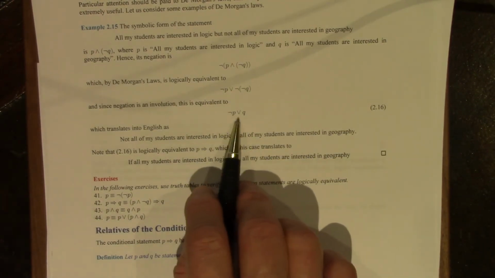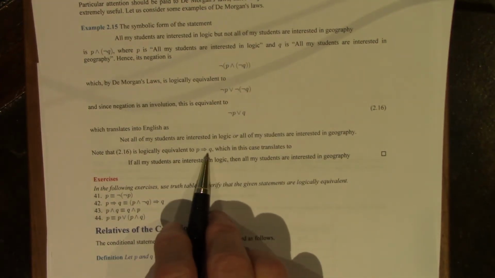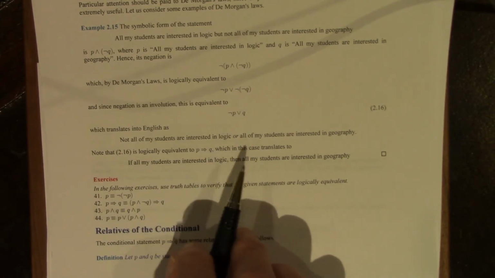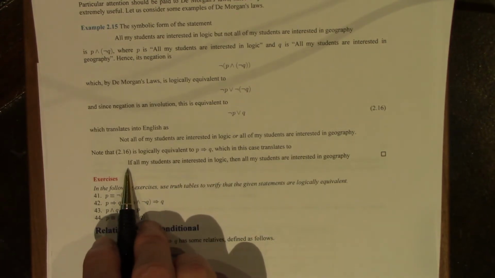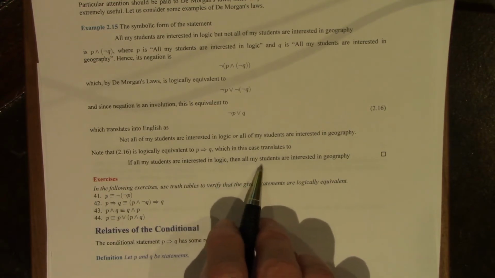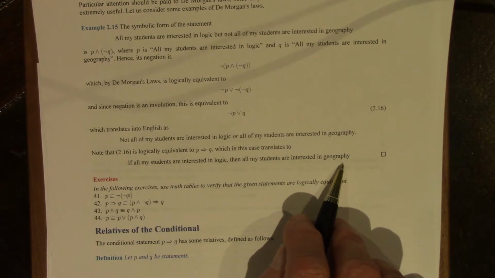By the way, this expression here is logically equivalent to P implies Q. We did that as our first example of logical equivalence, which means that this statement is logically equivalent to: if all my students are interested in logic, then all my students are interested in geography.